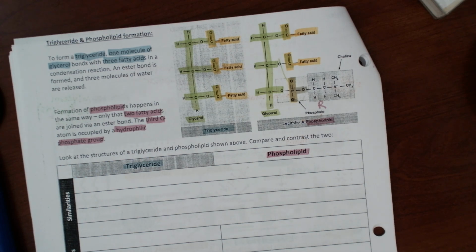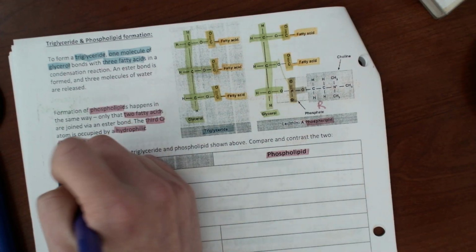All right, similarities. They both contain fatty acids.